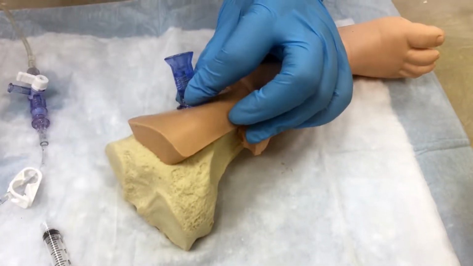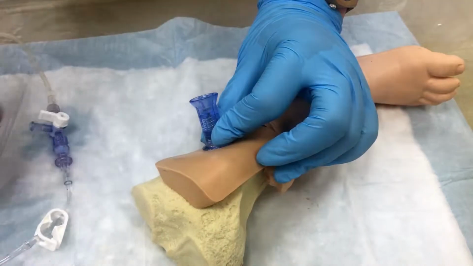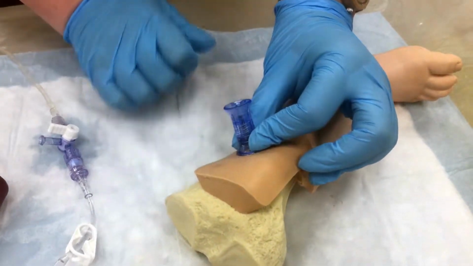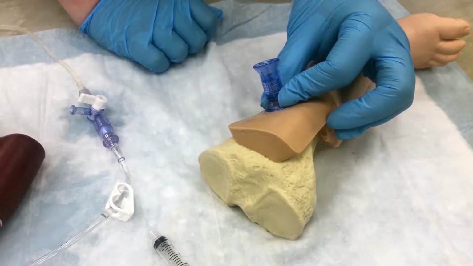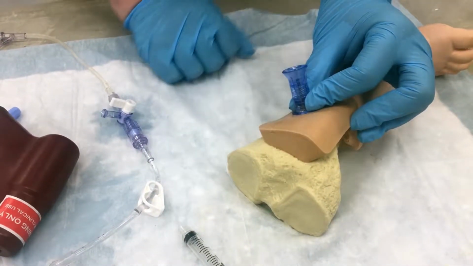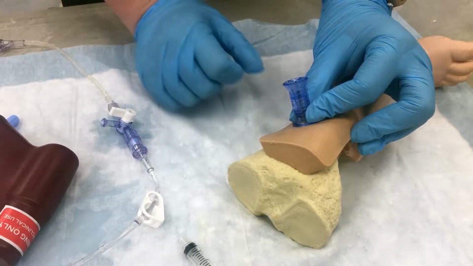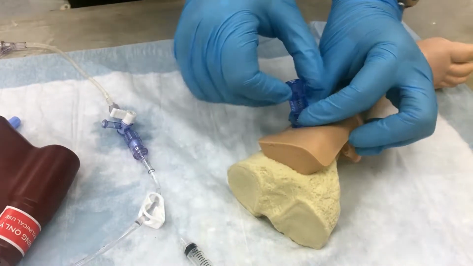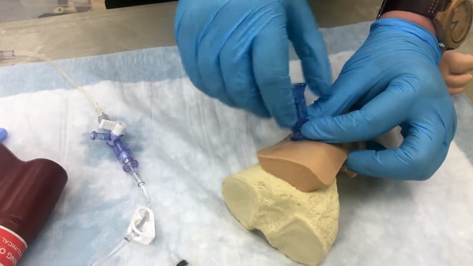Pediatrics: release the trigger when a sudden give or pop is felt, indicating entry into the medullary space. For adults, advance the needle set approximately 1 to 2 centimeters after entry into the medullary space. Stabilize the needle at the hub, disconnect the driver, and remove the stylet from the needle, placing directly into a sharps container.